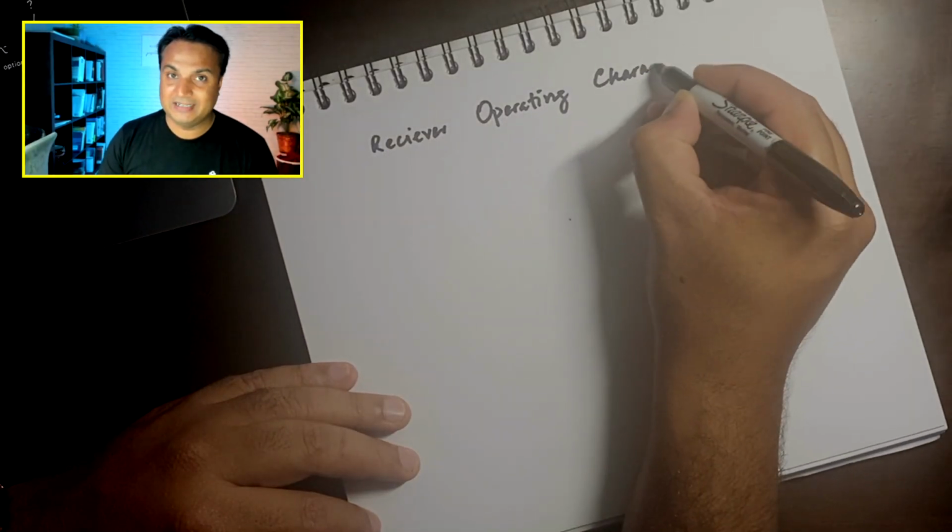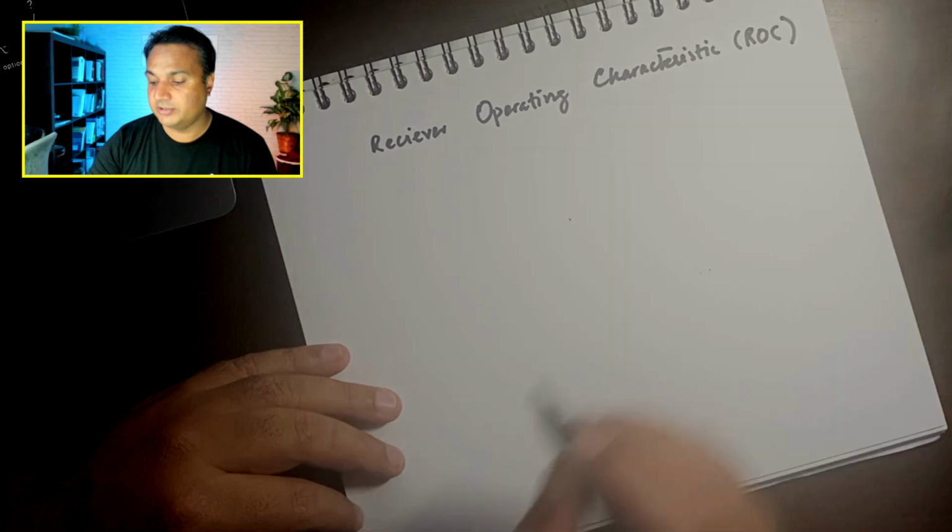Now there is another evaluation method which works even better than F1 score. It has a very funny looking name, so let's look at the name first. This is called Receiver Operating Characteristic, or ROC curves. To explain why it has such a funky looking name, let me explain the origin of this.